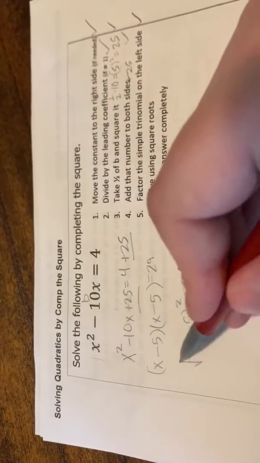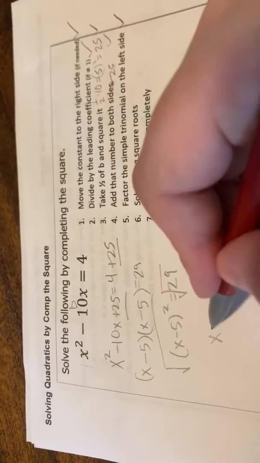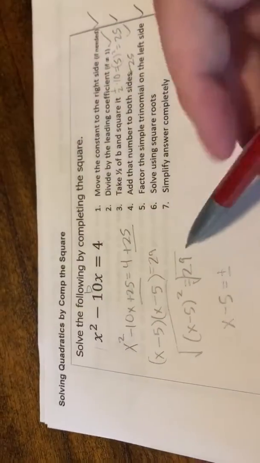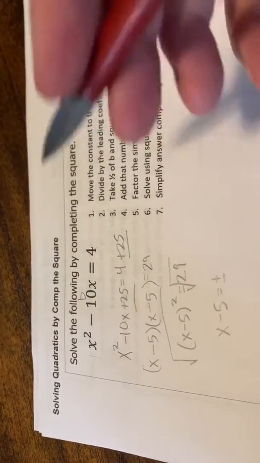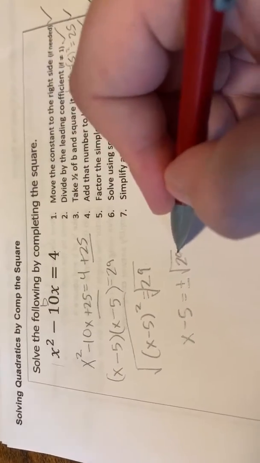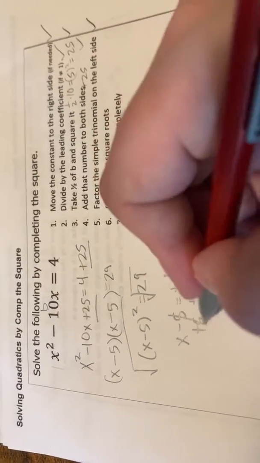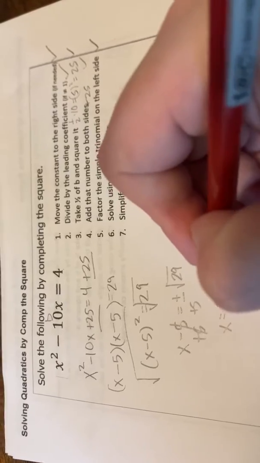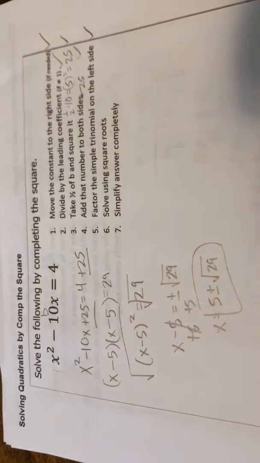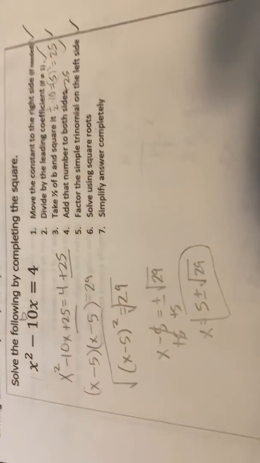Solving using square roots, square root, square root. Don't forget the plus or minus. Ask yourself, can I break this down anymore? Is there anything that can come out or multiply to be 29? The answer is no, it's prime, so you just keep the square root of 29. And then I put the plus 5 in front of the plus or minus. Again, if that was a little fast, you're welcome to rewind and go back and go through it again.